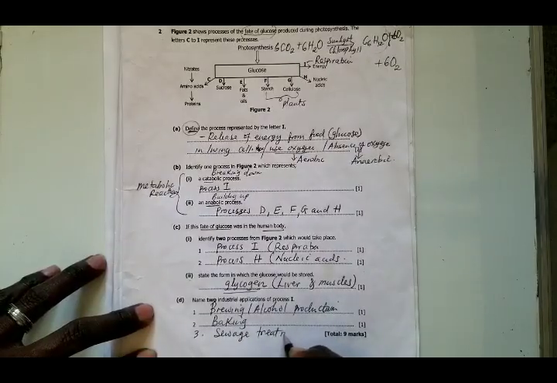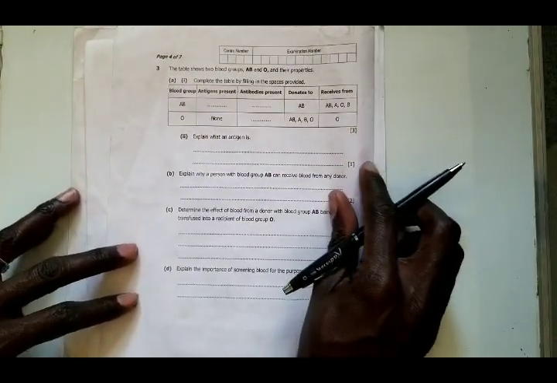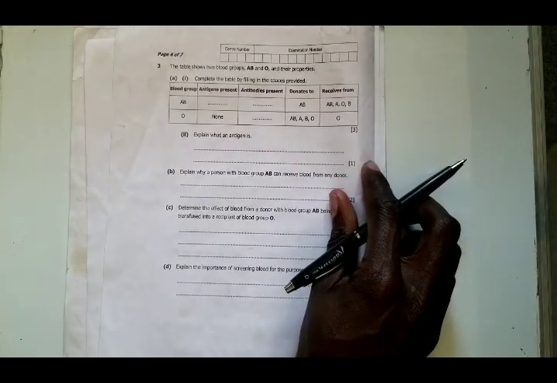Then you can also talk about maybe sewage treatment. That is another one that you could have talked about. The truth is, respiration has got so many important applications. Hopefully you were able to get some sense from there. Let's try to look at another question, question 3, that they wanted you to put up there.